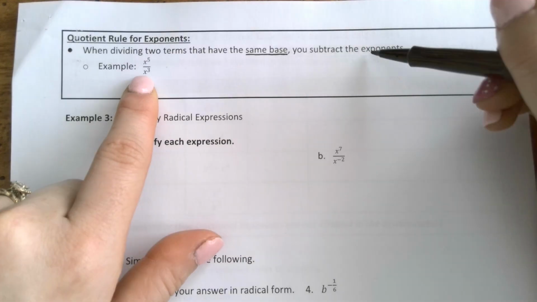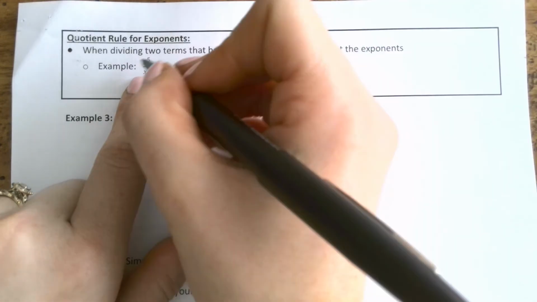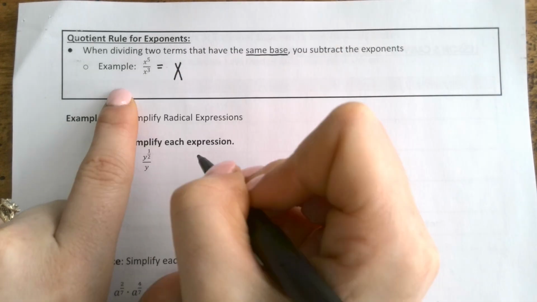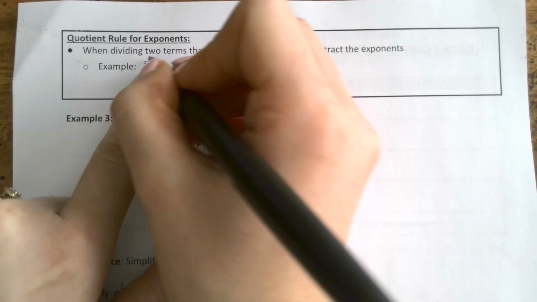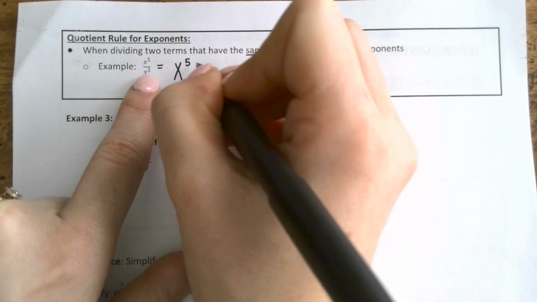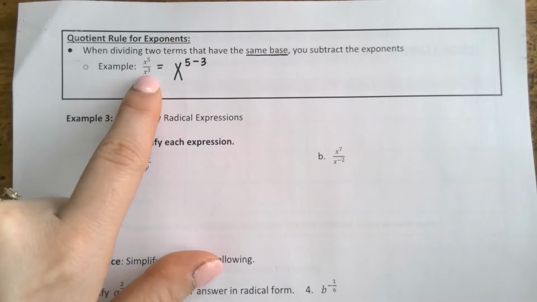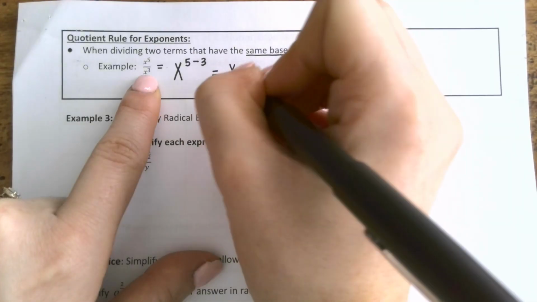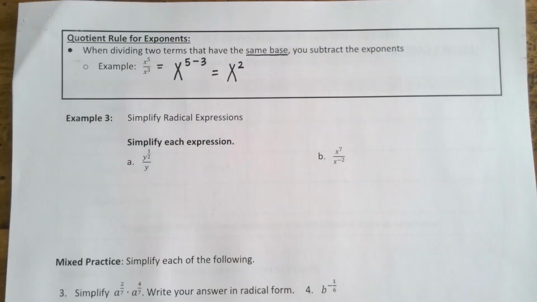So for this one here, my base of x will stay the same, but I'm going to take the exponent in the numerator, which is 5, and subtract the exponent in the denominator, which is 3. 5 minus 3 gives me 2. So I now have x to the 2nd.